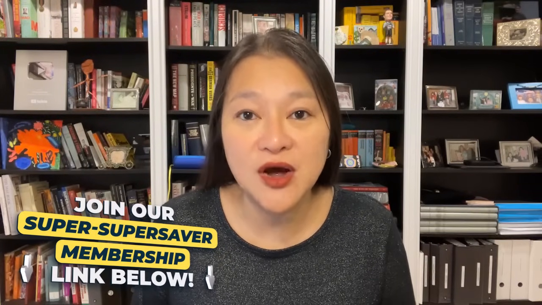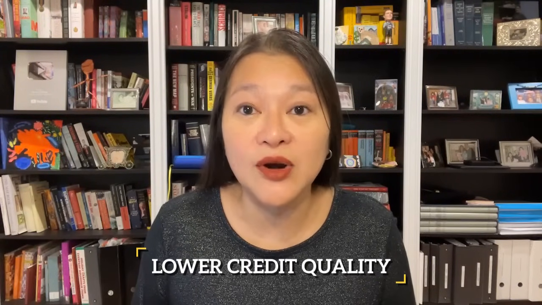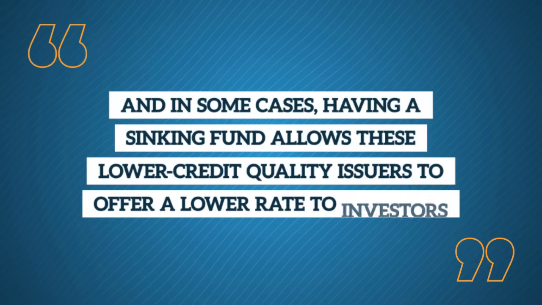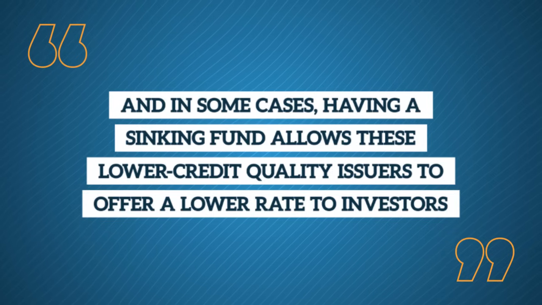What's important to know is that a sinking fund is typically set up by issuers, including municipalities, of a lower credit quality, as an assurance that they can actually pay their bondholders back over time and when the bond matures. And in some cases, having a sinking fund allows these lower credit quality issuers to offer a lower rate to investors than they otherwise could, as the sinking fund reduces the risk of non-repayment at maturity.